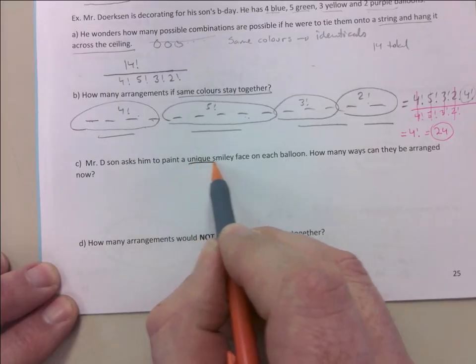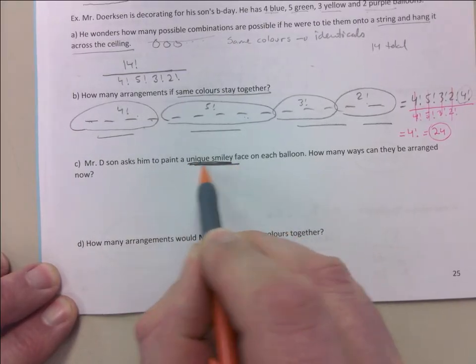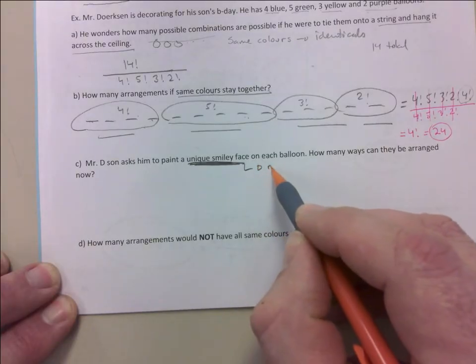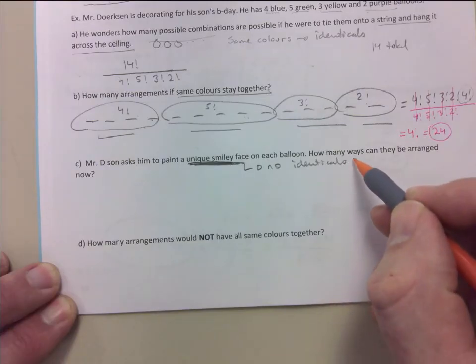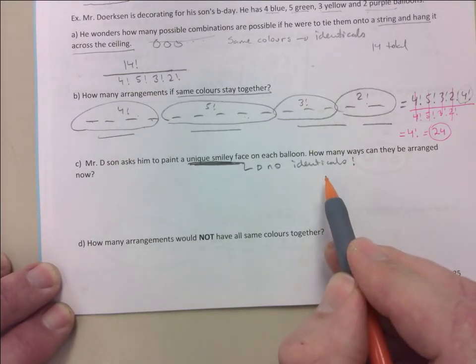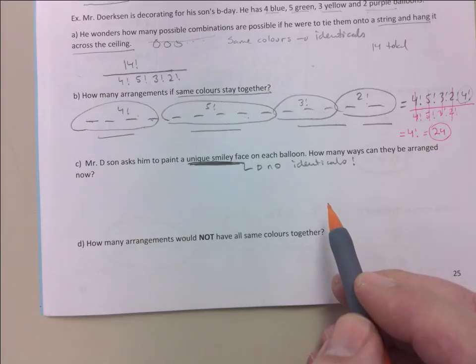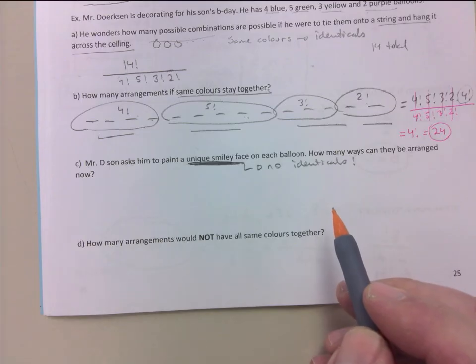What if you put a unique smiley face on every single balloon? No identicals anymore. There are no identicals, right? If every balloon has a unique smiley face, I treat them each as, let's say there's 14 people lined up, right? They're unique.